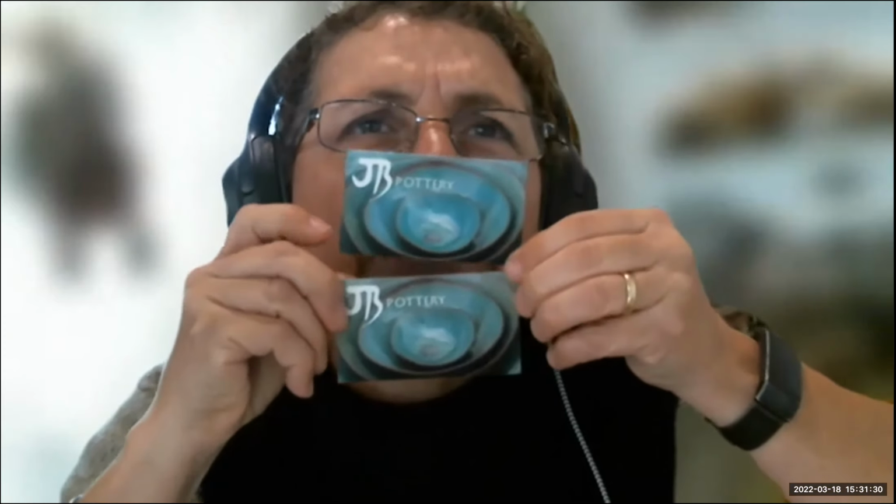Stop my share again so you can see it bigger. So these are business cards. My husband's a potter, right? So on the other side, there's stuff, on the side, there's stuff. It's kind of hard for you guys to see in my photo, but we were in a hurry.